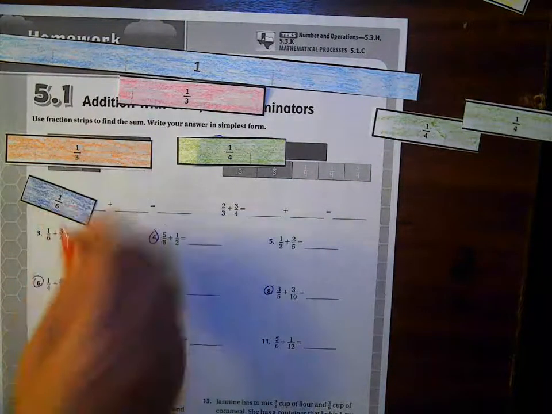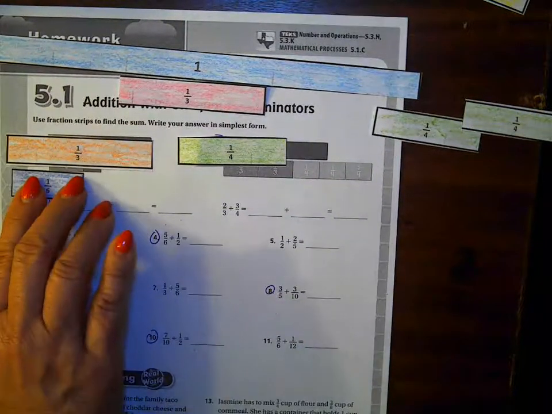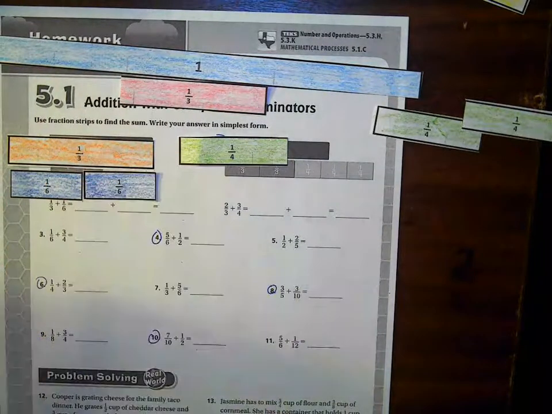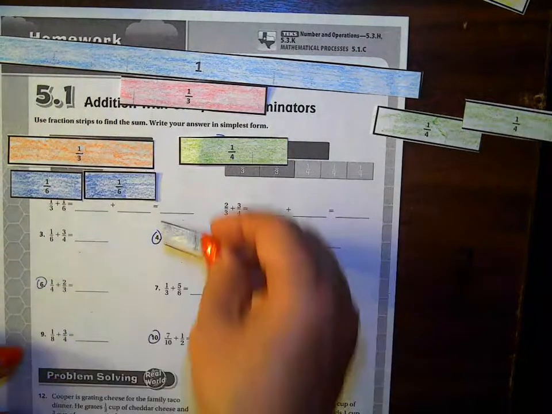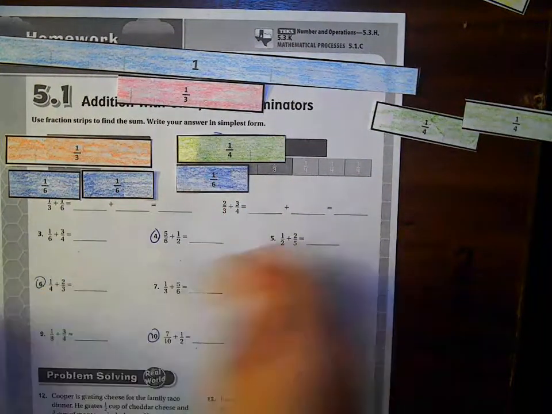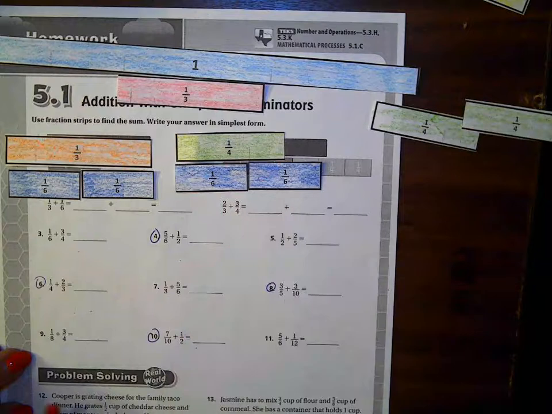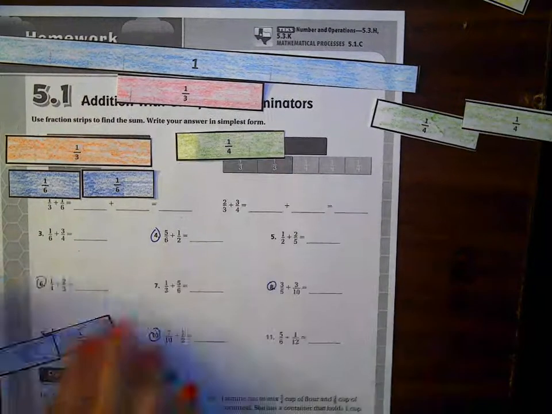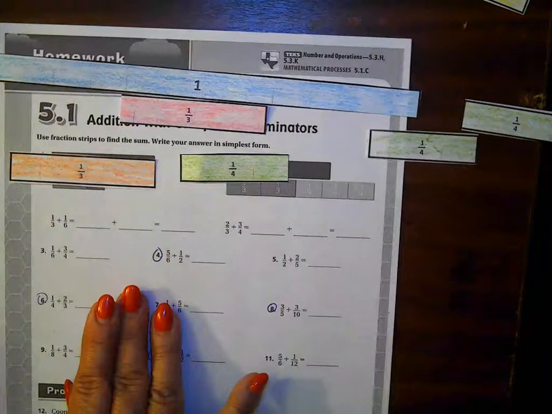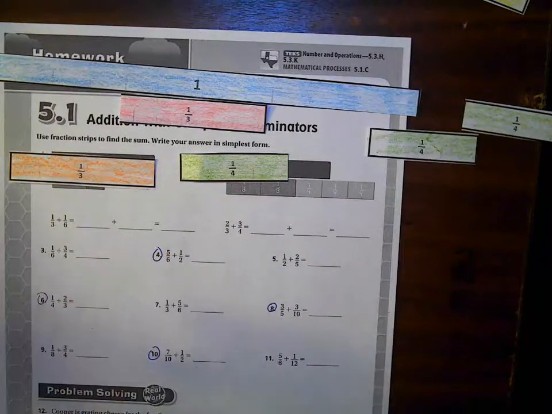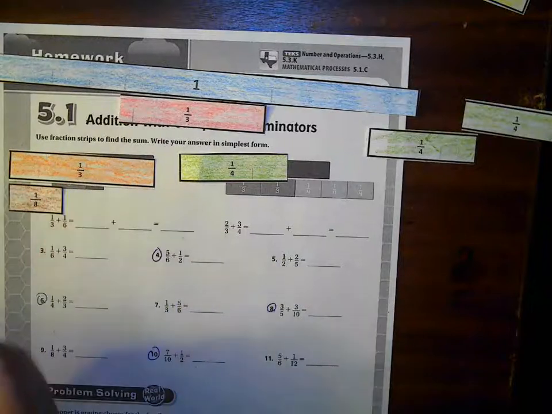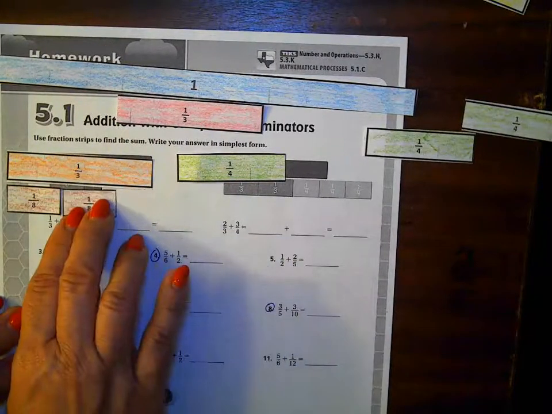Now I'm going to try the 1/6. Well, I know that 2/6 is equivalent to 1/3, but will the 6 work for the 1/4? That's that one right there. Nope, it's going to be too big. So that doesn't work. I need to keep going smaller. So the next one is the 8th. Remember, as your denominator increases, the smaller the pieces are.